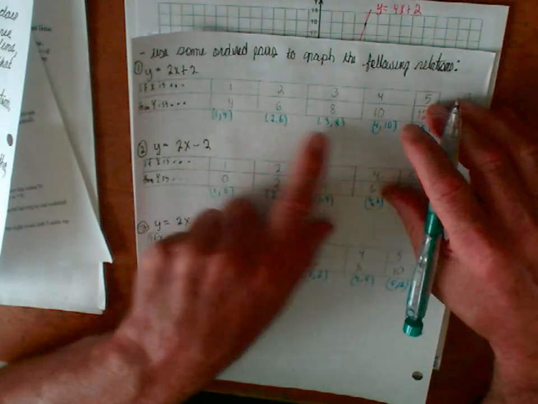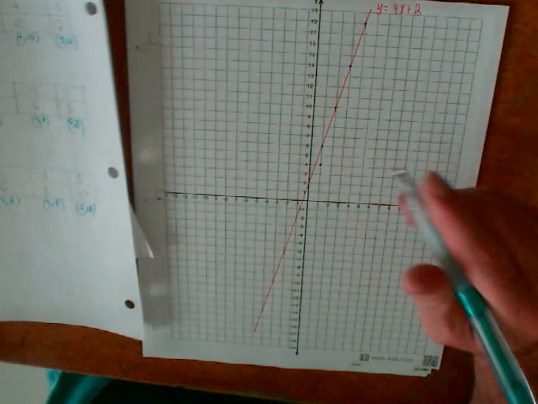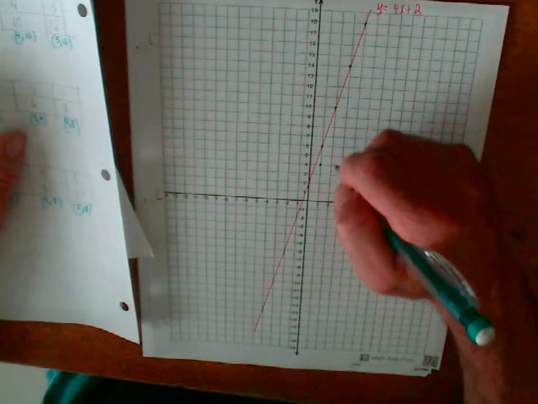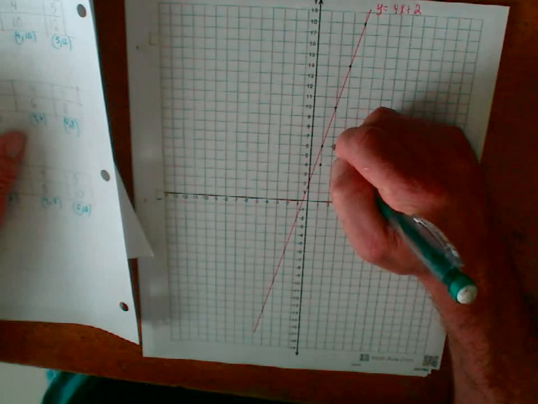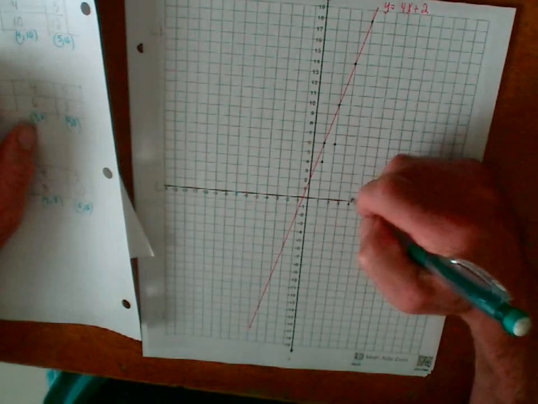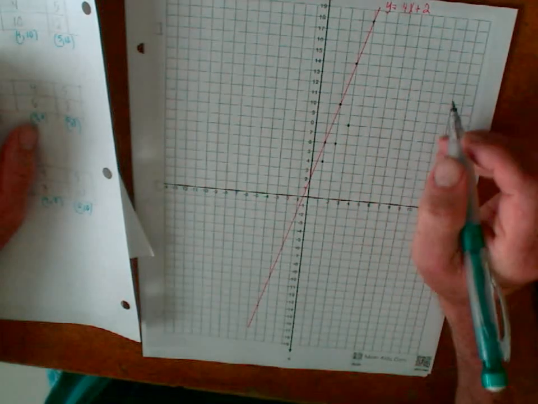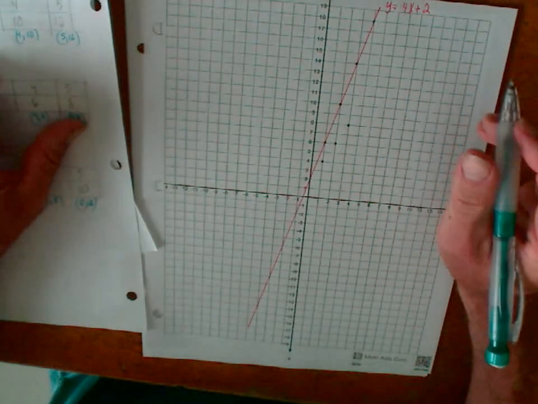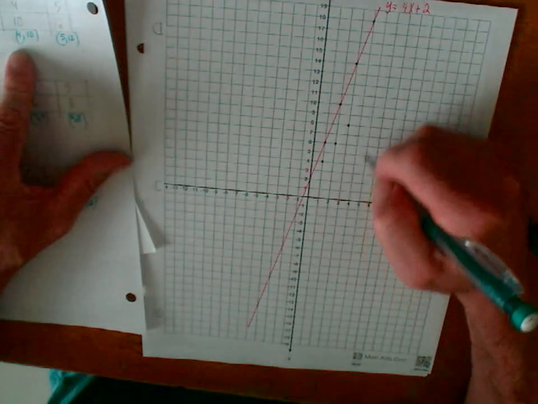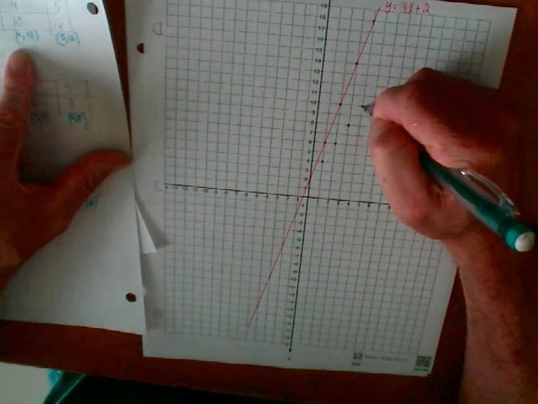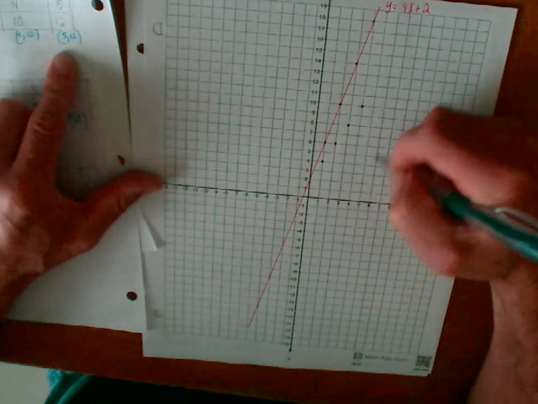I'm just graphing these, girls. 1, 4, 2, 6, 3, 8, 4, 10, and 5, 12.